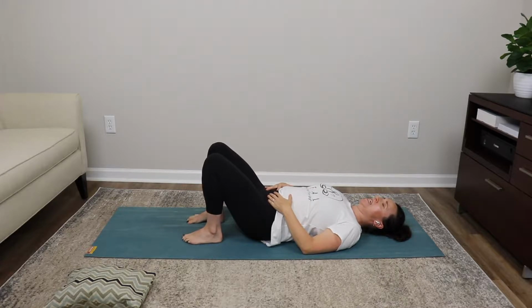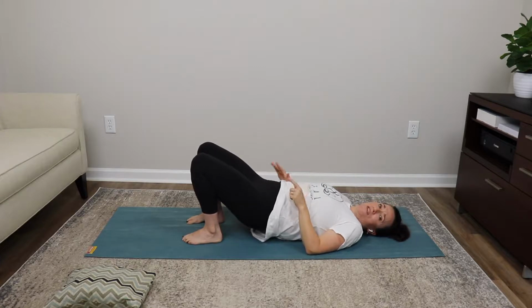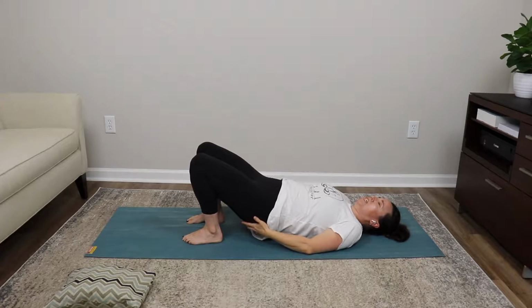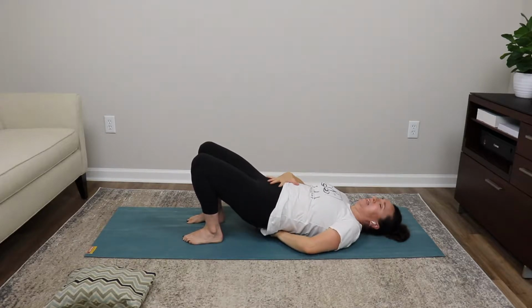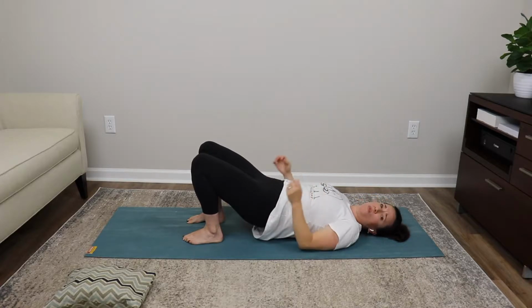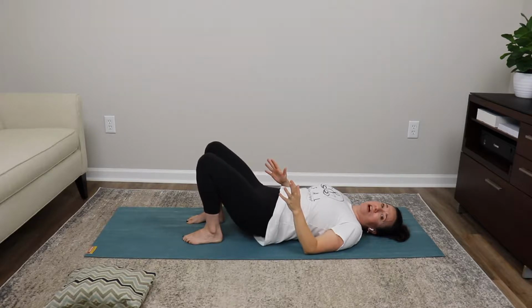So take an inhale here, and as you exhale, push the weight into the big toe and the pinky. Knees will move forward, hips will slip slightly, but you will not be in your low back. Keep the abdominals tight, squeeze those glutes nice and tight as you push into the balls of your feet. Hold it here, nice deep inhale in, and exhale, and slowly drop down.